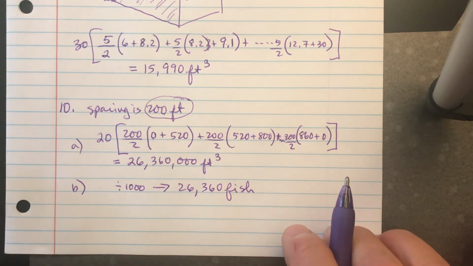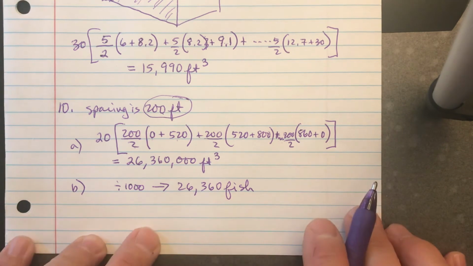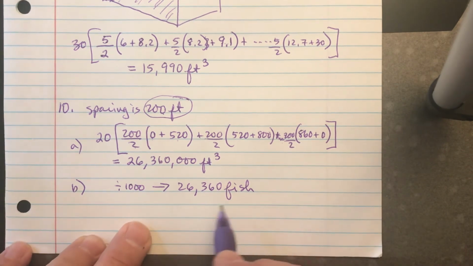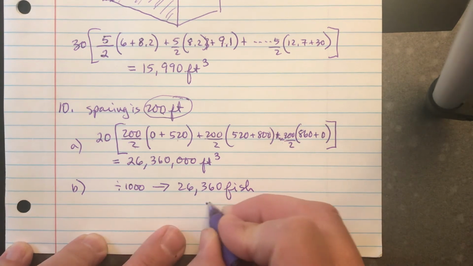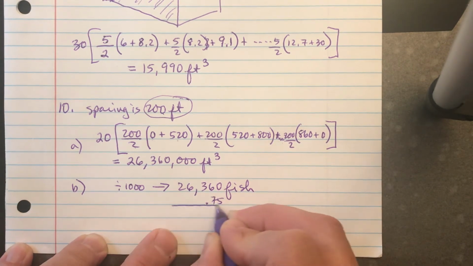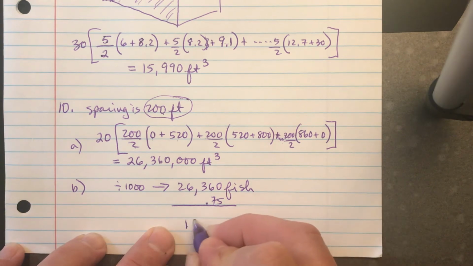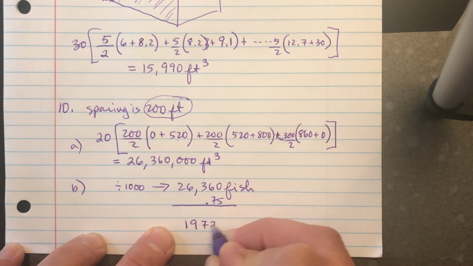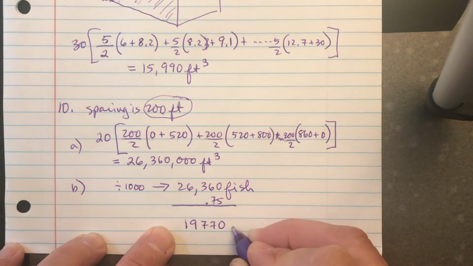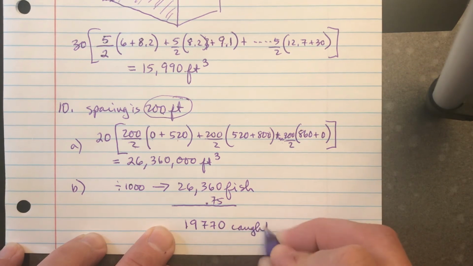And then with this, over a certain amount of time, we want 25% left. So that means that if we multiply this by 75%, then we'll figure out how many fish will be caught. And if we do that, that will be 99770. This is how many fish are to be caught.